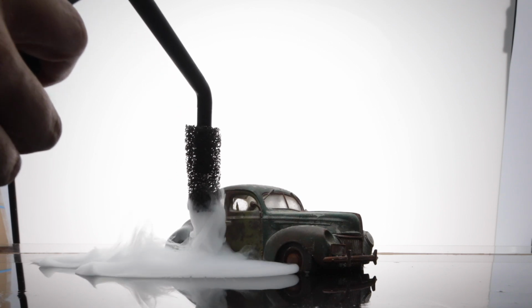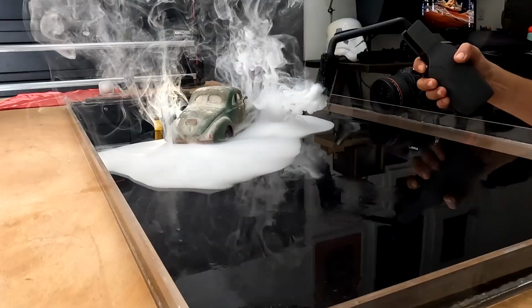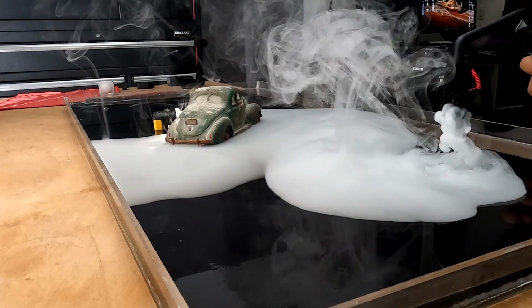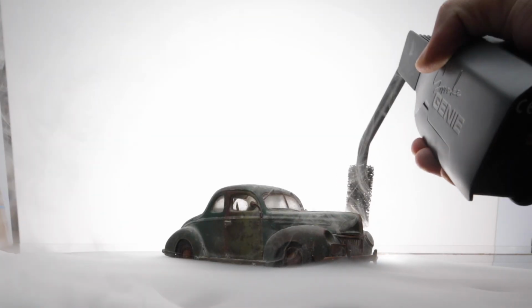I will try not to speak because just with the air of my breath, the smoke will dissipate. So water also helps to keep the fog or smoke in place.